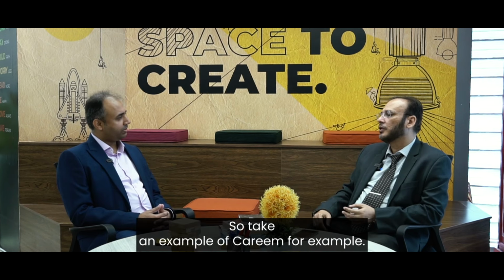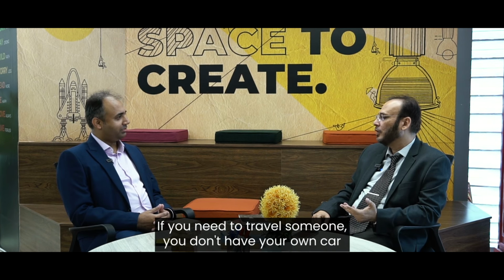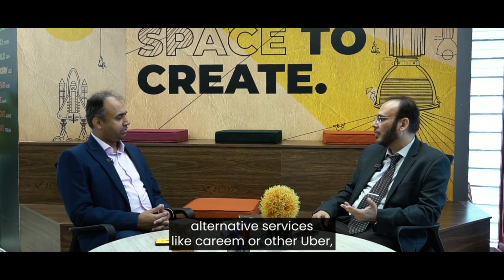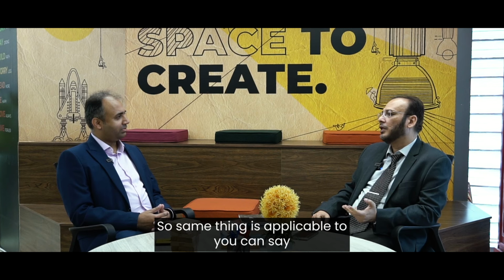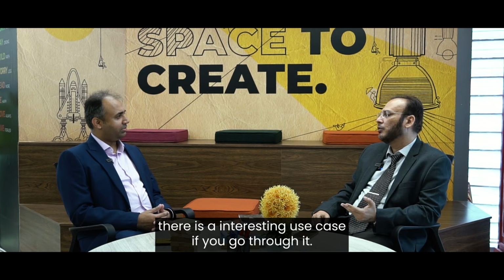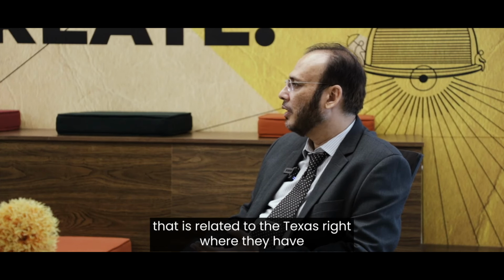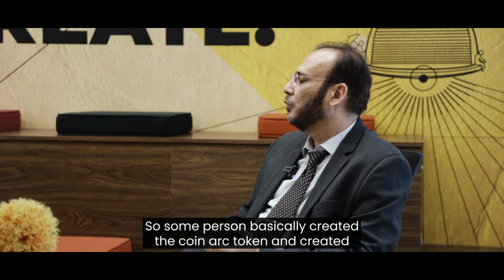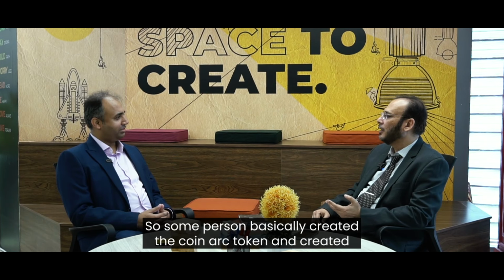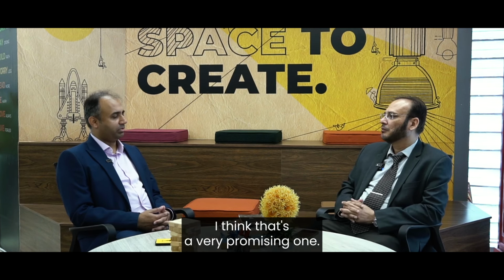Yeah, so take an example of Careem, for example. It's a necessity. You need to travel. If you need to travel somewhere and you don't have your own car, then you look for alternative services like Careem or Uber. So the same thing is applicable. There is an interesting use case related to Texas, where they have banned Uber. So some person created the ARC token and created a Careem-like decentralized application, and everyone started using it. Yeah, I think that's a very promising one.